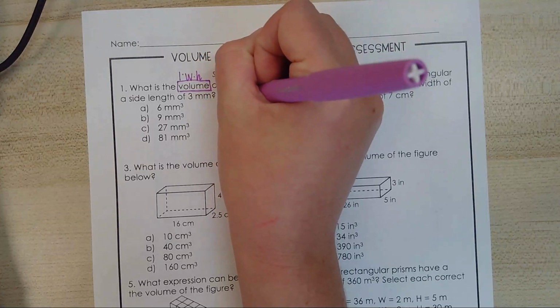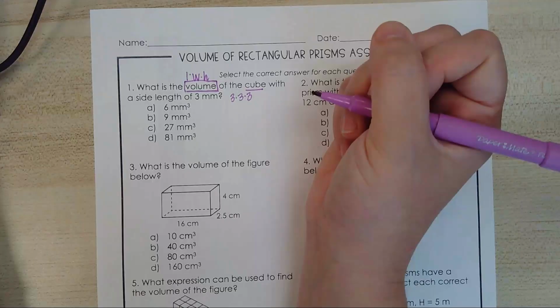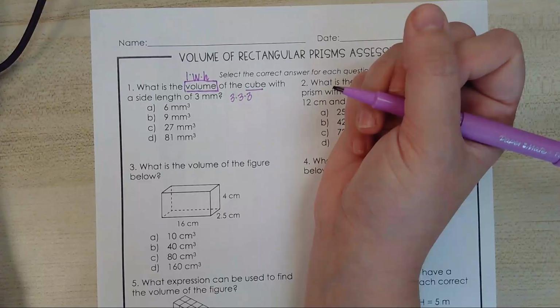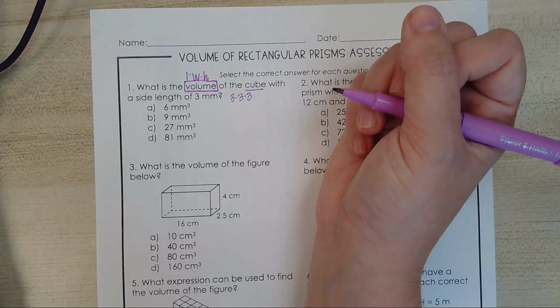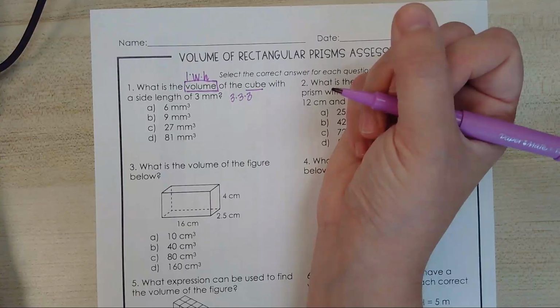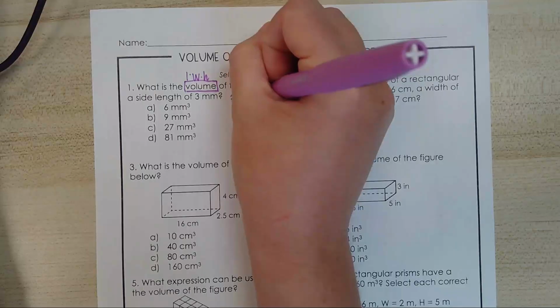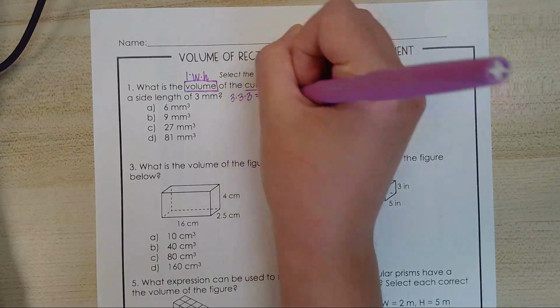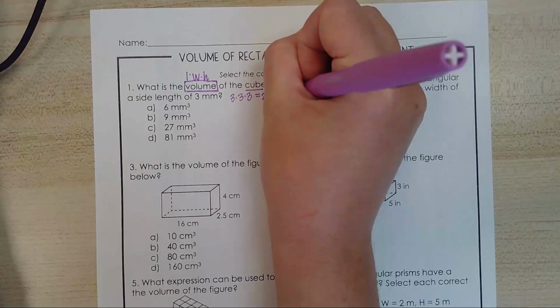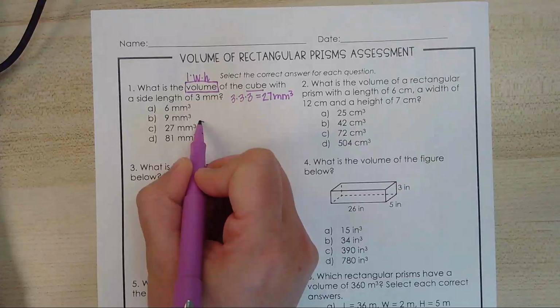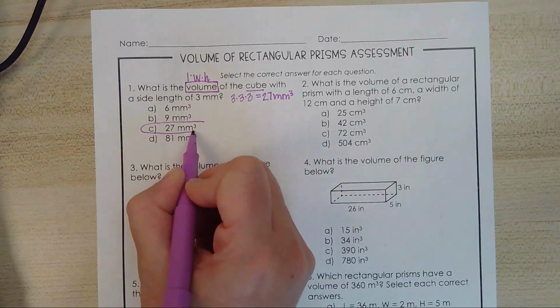Now if you said 9 is your answer, what did you do? You multiplied it. They added it, right? They probably went 3, 6, 9. That tells me you did not use your calculator. 3 times 3 times 3, and your calculator will tell you 27 millimeters cubed. And what do you find out your answer is? C. 27 millimeters cubed.